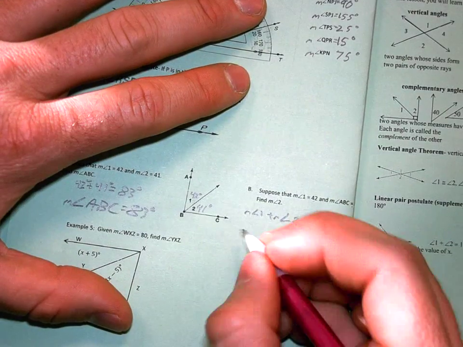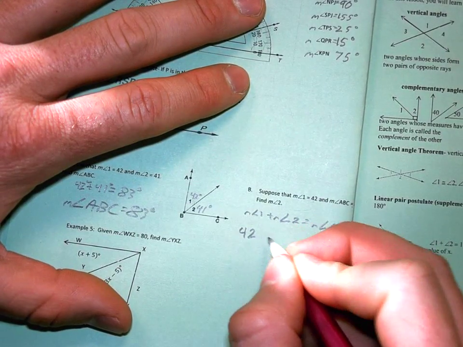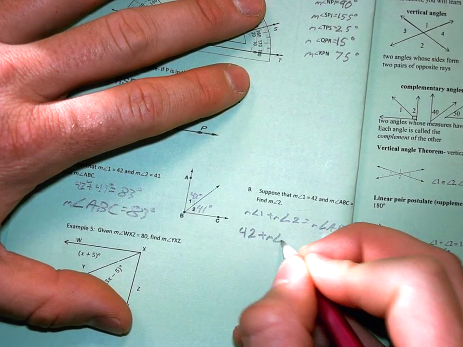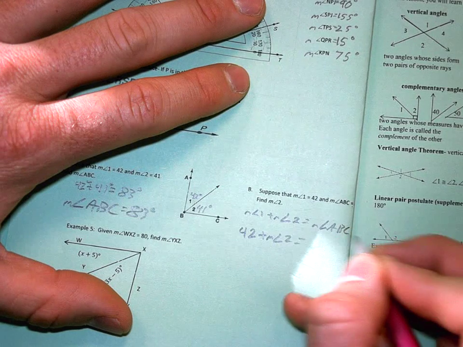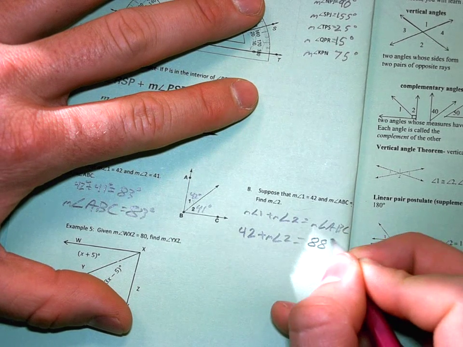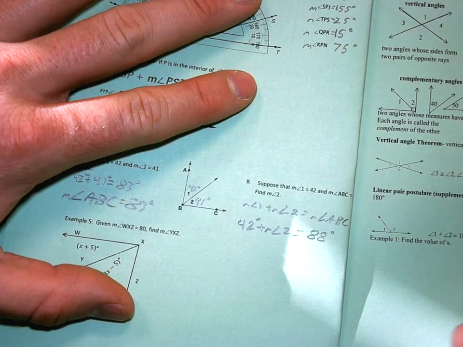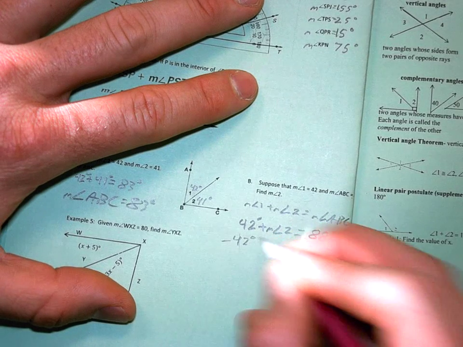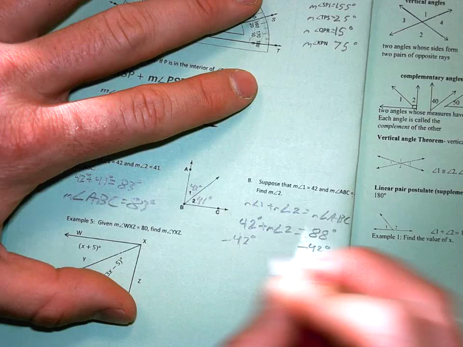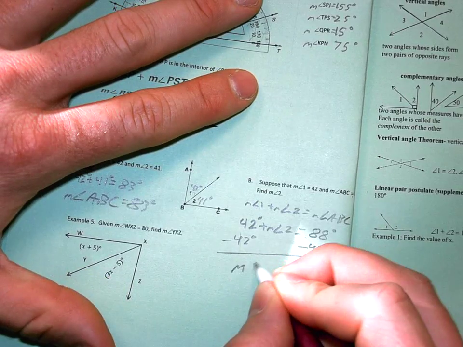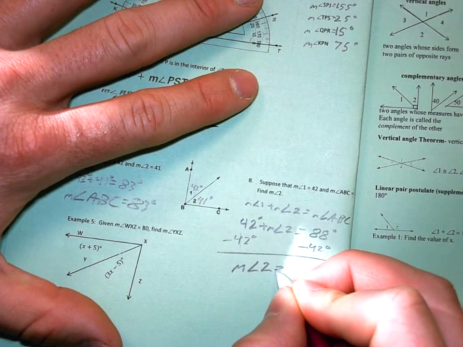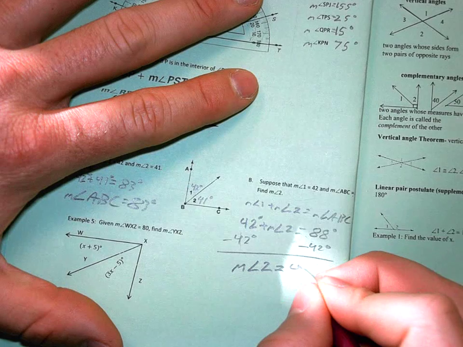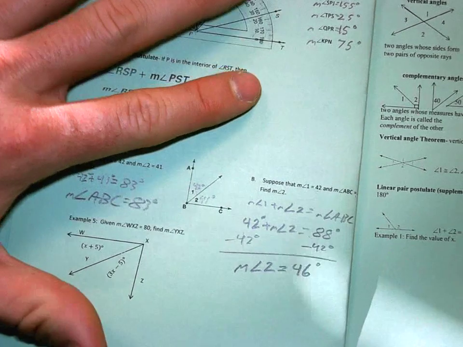Well, I know angle 1 is 42. I don't know the measure of angle 2, but I do know the measure of ABC. It's 88. Mathematically, subtract 42 from both sides. Measure of angle 2 is equal to 46 degrees.